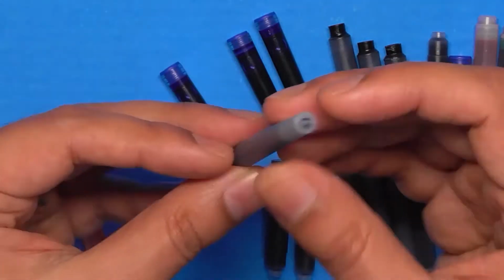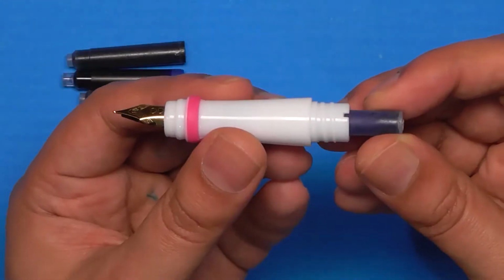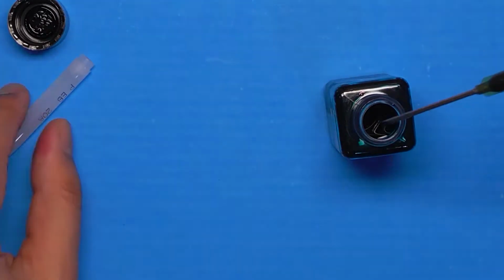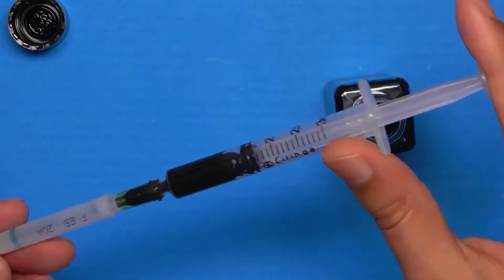Then we will move on to the different inking methods of fountain pens, because there's not just only one way to ink a fountain pen, there can be many. These include looking at ink cartridges, looking at bottled ink, converters, and even another method called the eyedropper method.